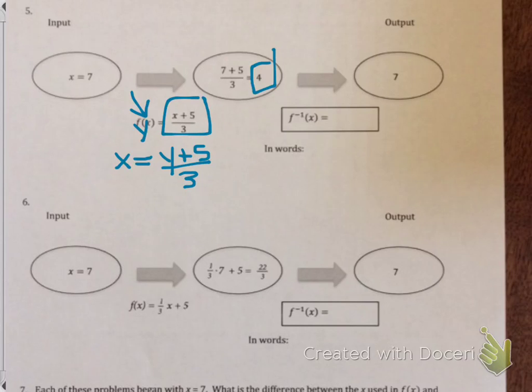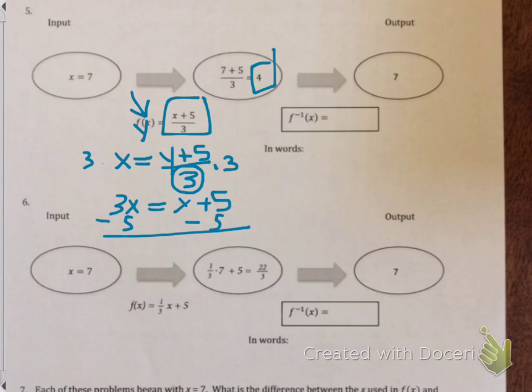So if I want to get y by itself, I'd have to get rid of the 3 first. To get rid of the 3, I would have to times both sides by 3. So over here I have 3x, and over here I'd have y plus 5. And then again, to get y by itself one more time, I'm going to subtract 5 from the other side, because the inverse of adding 5 is subtract 5. So I would have 3x minus 5 equals y for my function.